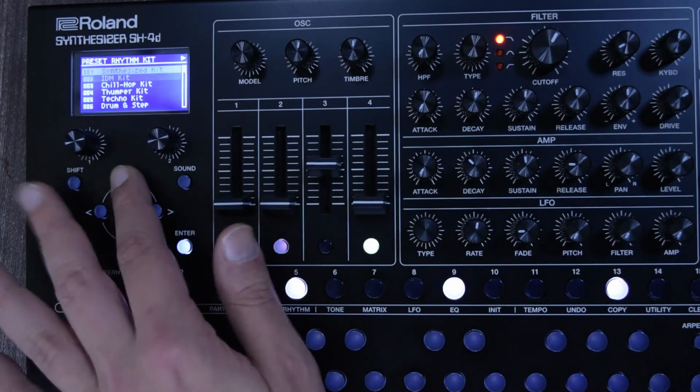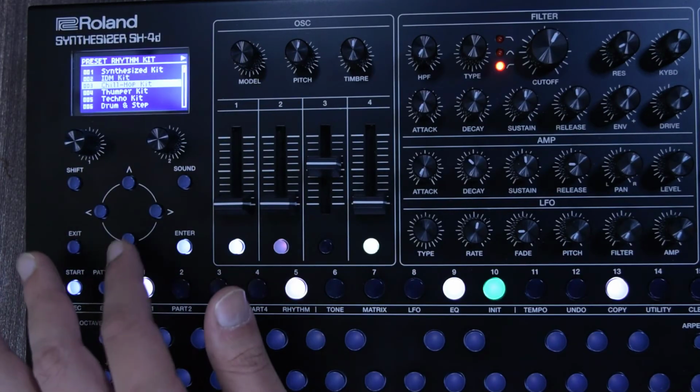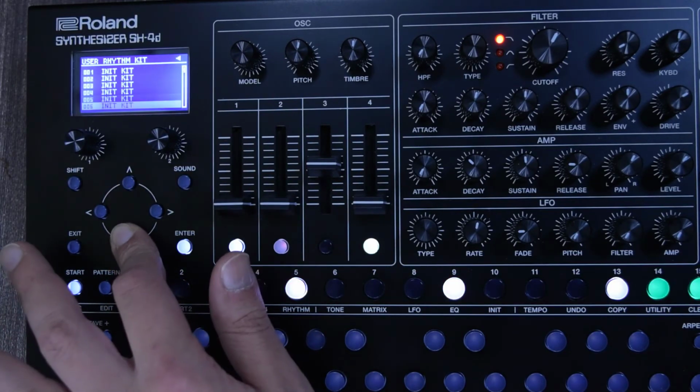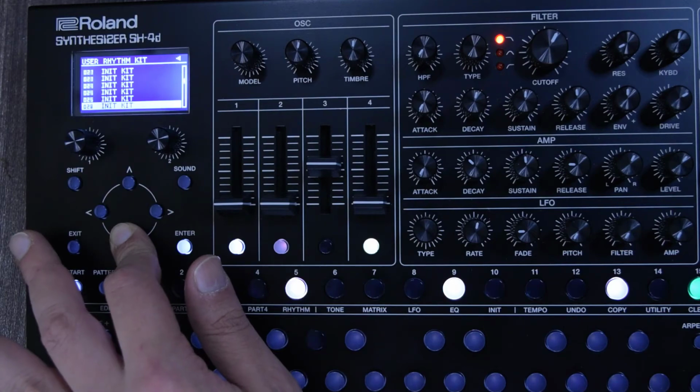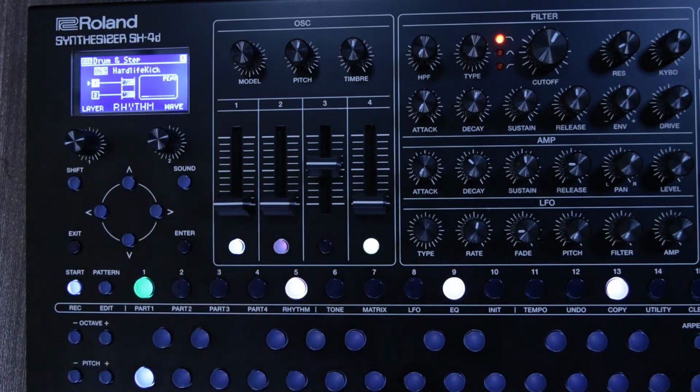Now still, let me just maybe go to, whatever, it doesn't matter. So if I go to the right, it's going to take you to your init kit, which are your user kits that you can create and store. So yeah, you can create them and store them, and you have a bunch of slots where you can store them. All right, so I'm going to do exit for now.